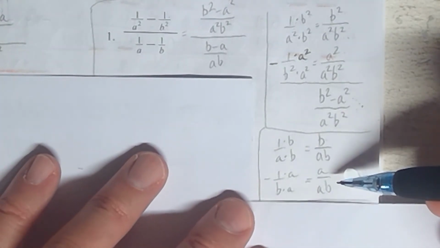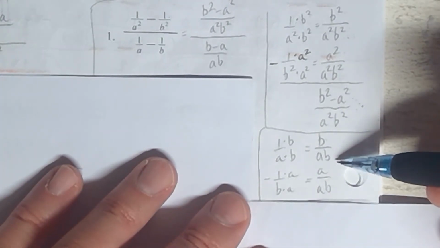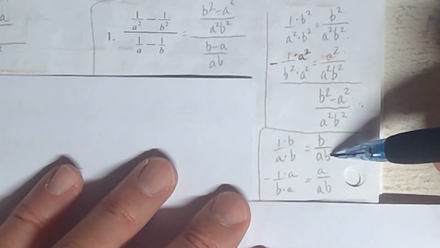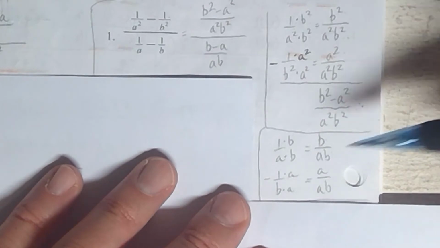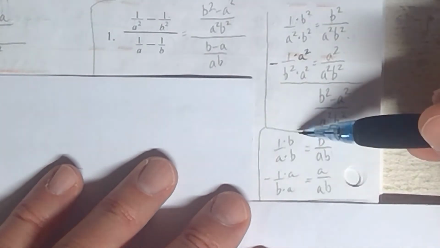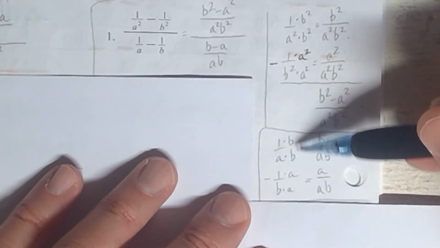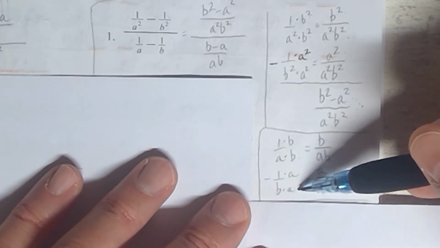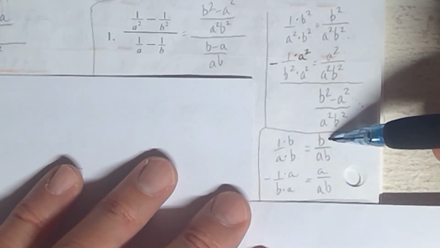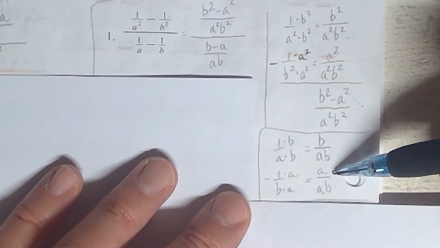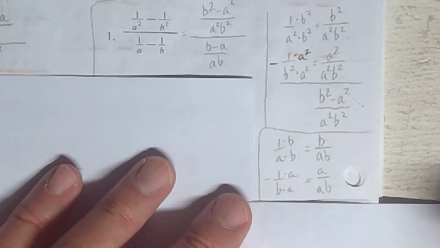So the denominators don't need to be the same LCD, and they're not. This time it's AB. A to the first and b to the first, those are the largest exponents of a and b. We then multiply by the appropriate things here, b on this one, a on this one. We then get b and a as my two denominators. We now are ready to subtract them.